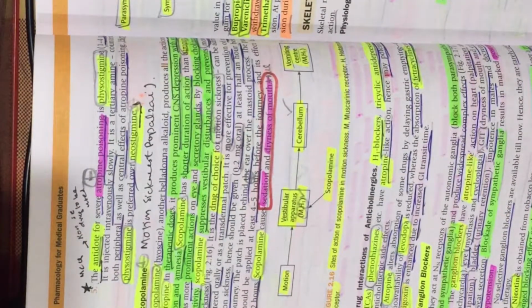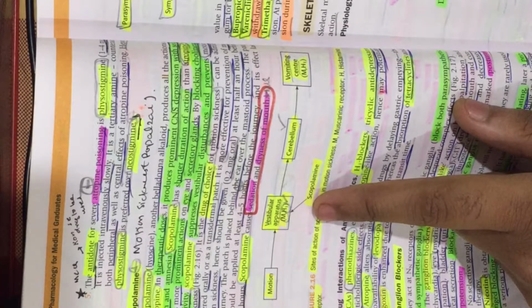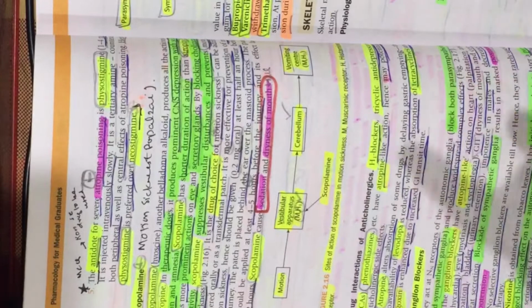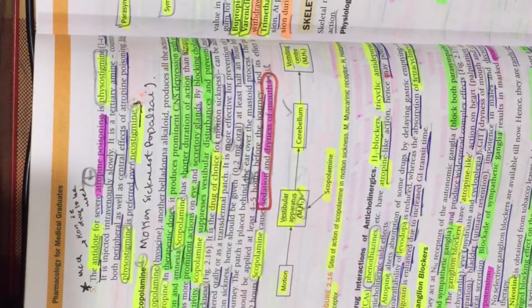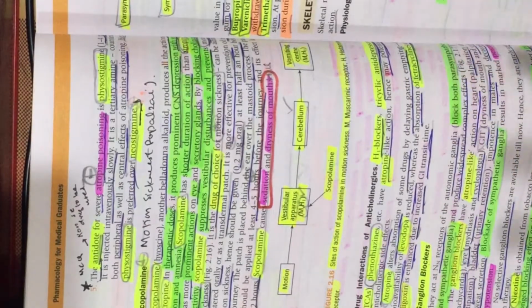But when we give scopolamine, it acts on the vestibular apparatus which contains M and H receptors, and blocks these receptors, and because of that there's not going to be an afferent signal to the cerebellum and then to the vomiting center. Okay, that's pretty clear.